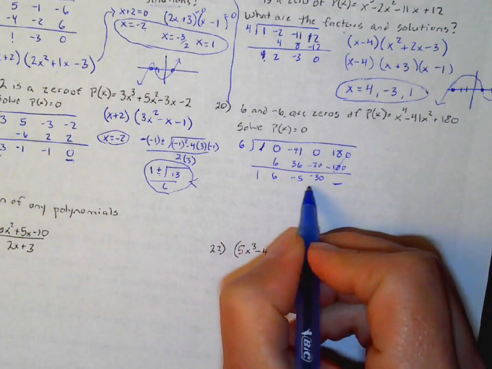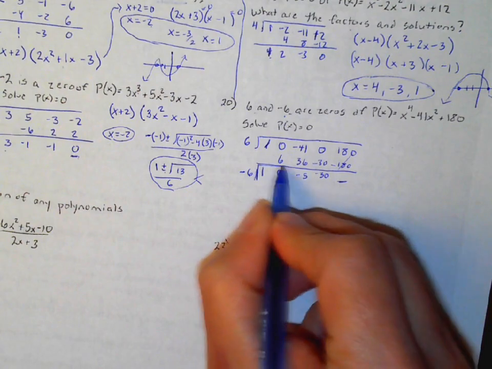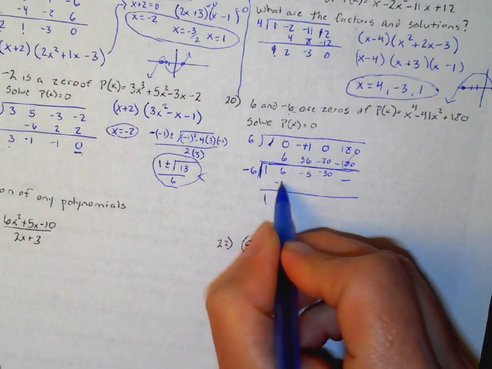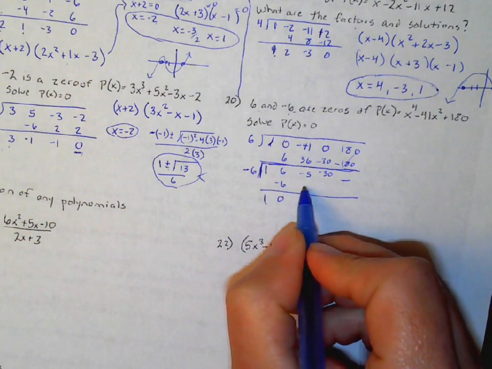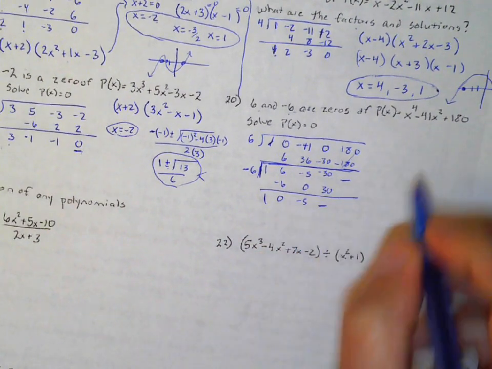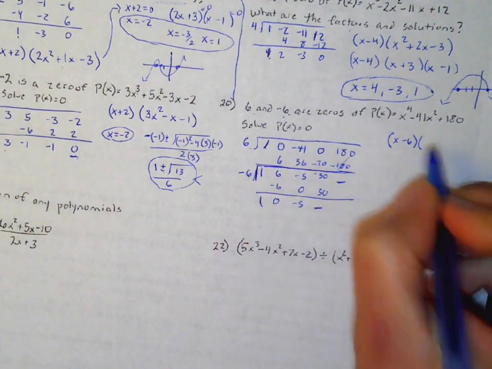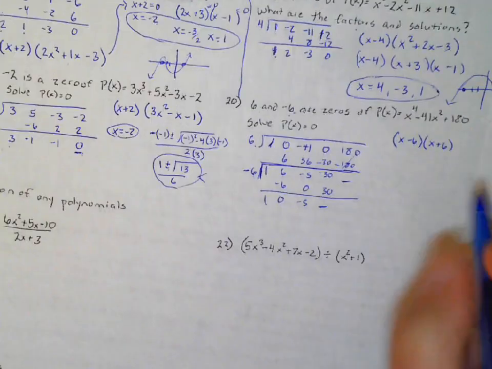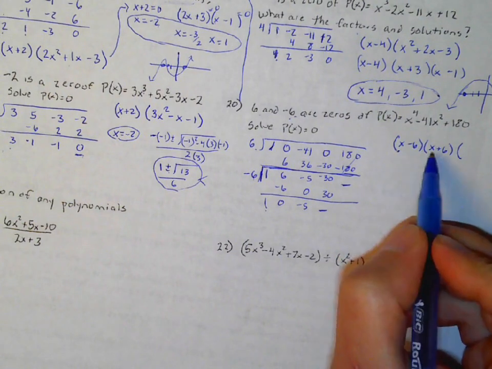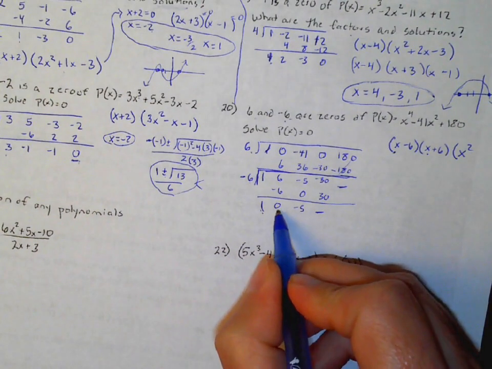Okay, so I have this. Now, I also want to divide negative 6 out of this. So let's divide negative 6 out of this answer. So it would be negative 6, and that'd be 0, and that would be 30, which also has no remainder. Okay, so I have my factors. I know that x minus 6 is a factor, x plus 6 is a factor because both of those divide out. And then what I'm left with, okay, so if I had x to the fourth and I took one x out, it'd be x to the third. Took another x out, that'd be x squared. So I have 1x squared, 0 x's, minus 5.